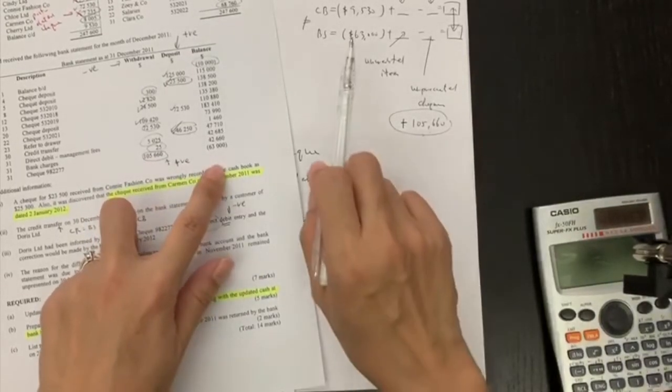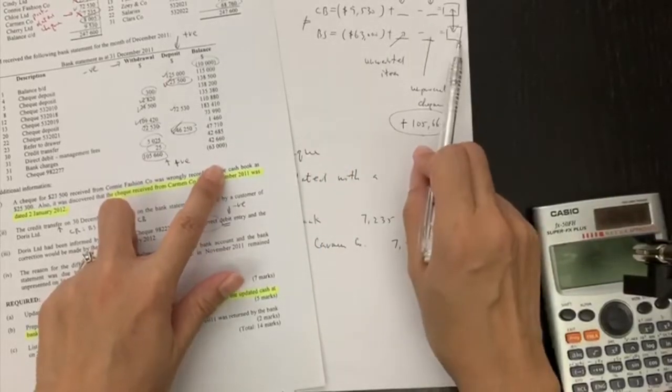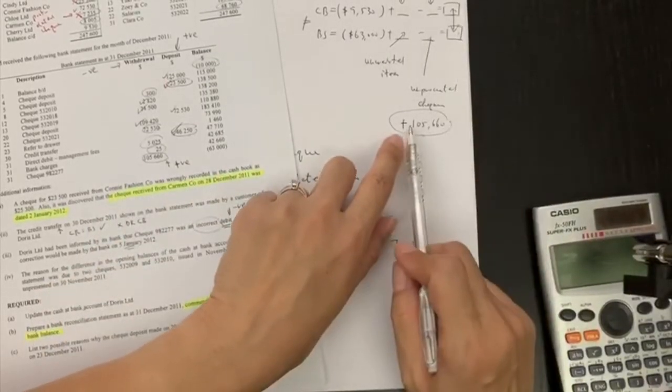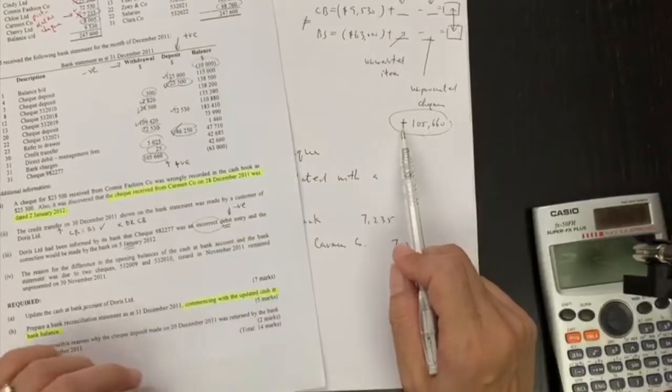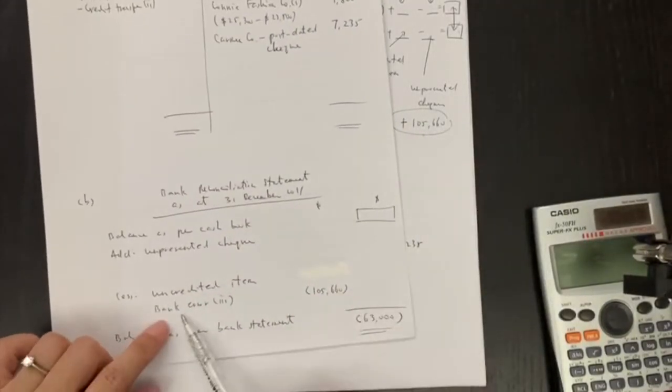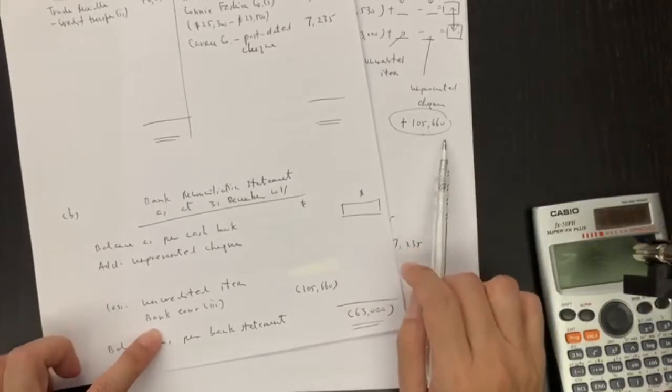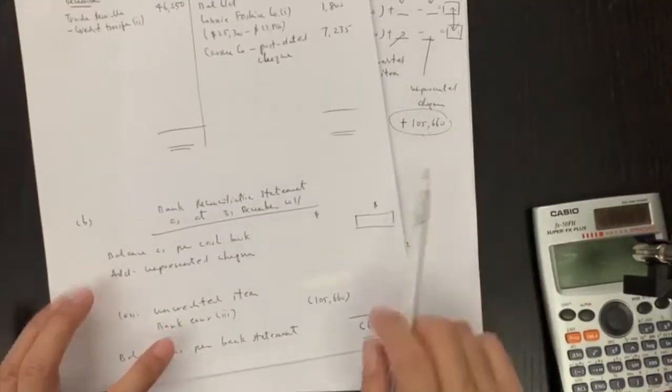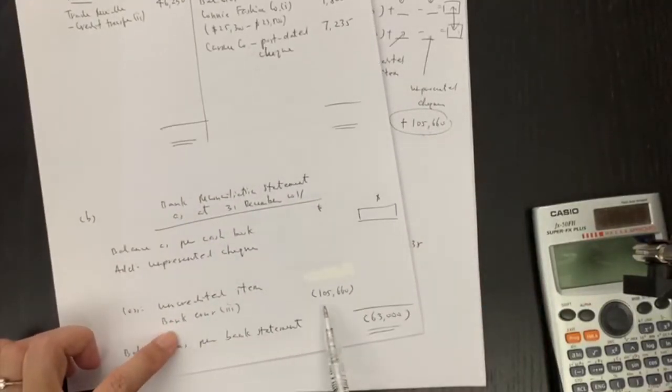And since we don't start with this figure, we start with this figure, therefore all plus and minus will be opposites. Okay, so here is the bank error. You need to study the timeline here to think about it. Bank error, point number 3. That is a difficult thing.